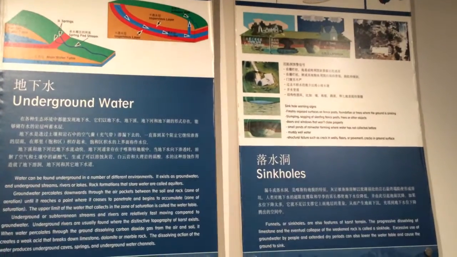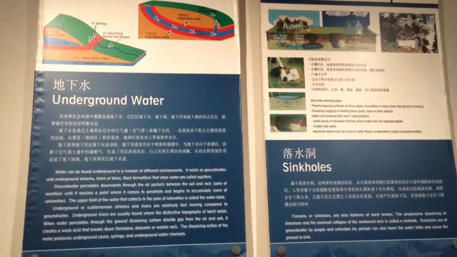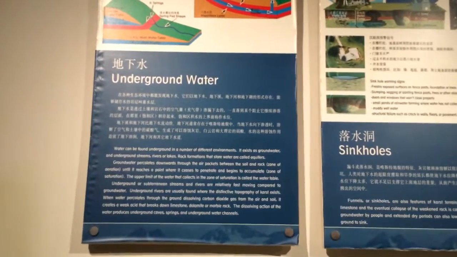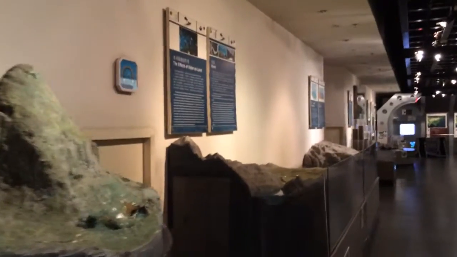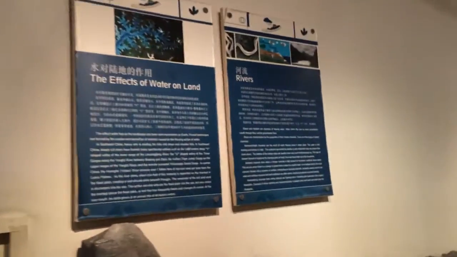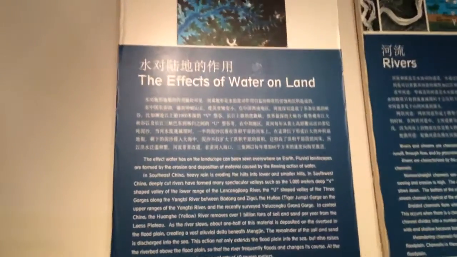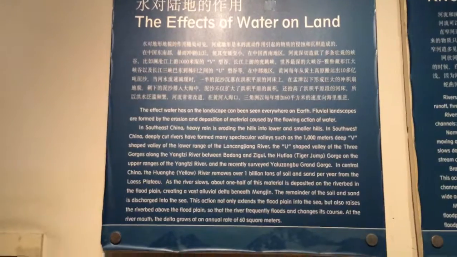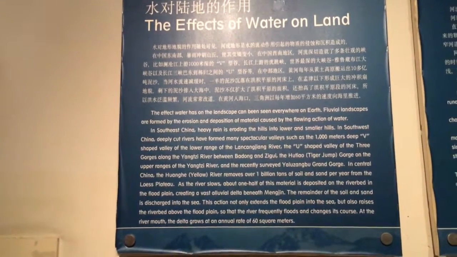Carbonic acid. The water combines with CO2 to become carbonic acid, which forms a weak acid, the same as soda. And when it gets down into limestone, it wears it away, just like soda wears away your teeth. Although that's more from the sugar and the bacteria, but somewhat from the seltzer. That's why I shouldn't drink seltzer water all the time.